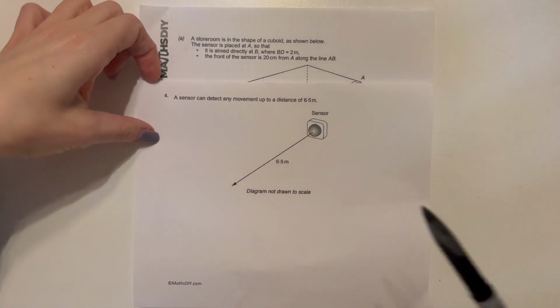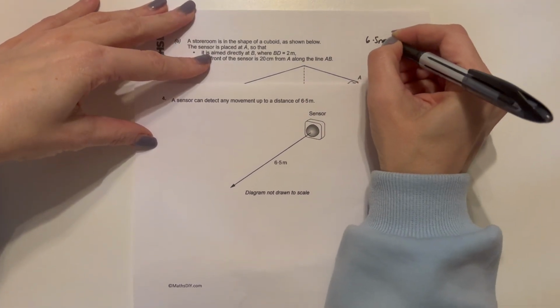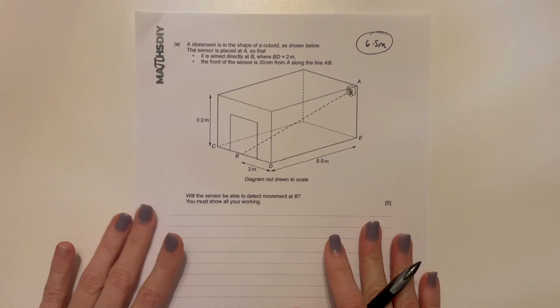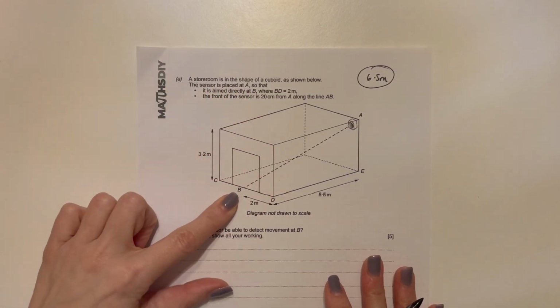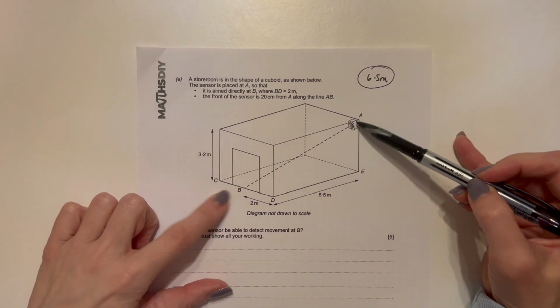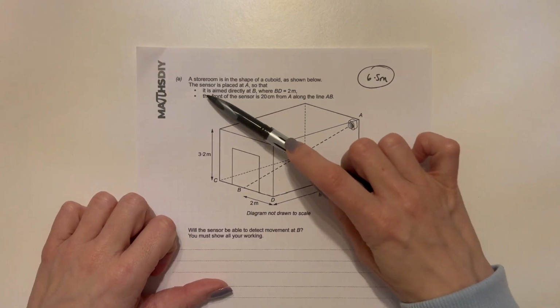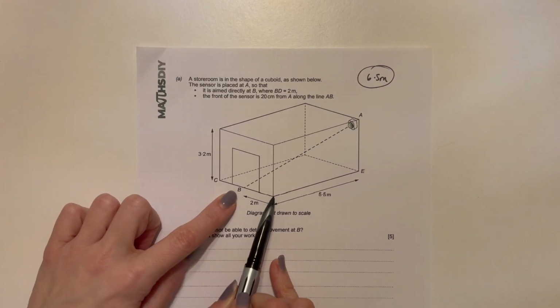Okay, so I'm going to just write this down on the other sheet because it's not printed on that one. Okay, so that's our key number. So our question is, a storeroom is in the shape of a cuboid, as shown below. The sensor is placed at A, so that when it is aimed directly at B, where BD is 2 meters.